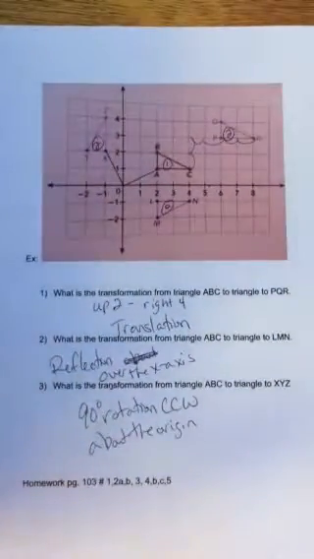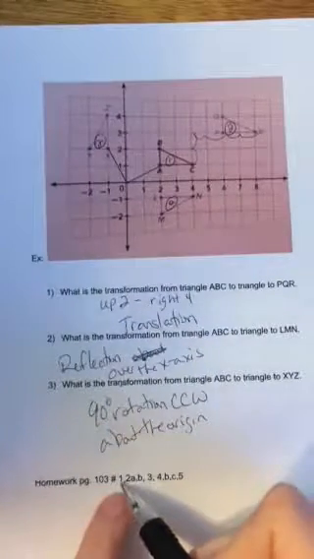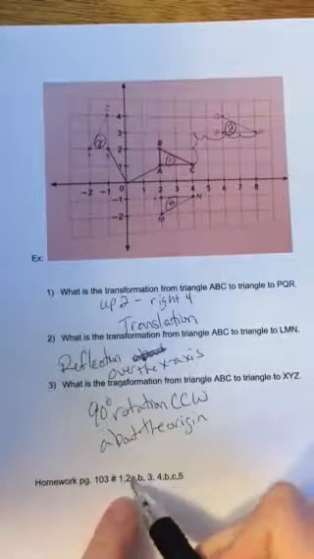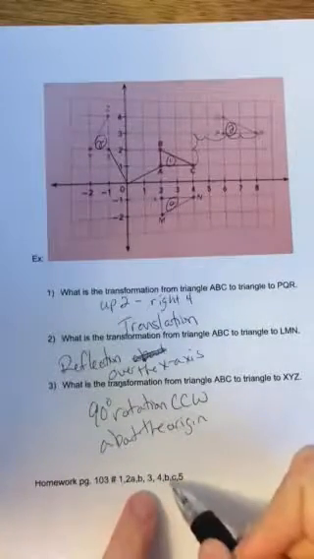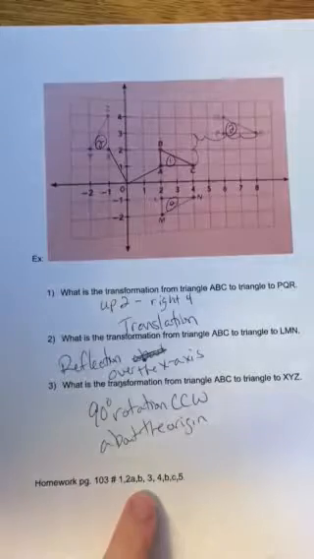Okay. So your homework, it's getting complicated today. You have question number 1, do all the parts. 2, I just want you to do parts A and B. 3, do all the parts. 4, just do B and C. 5, do all the parts, okay?